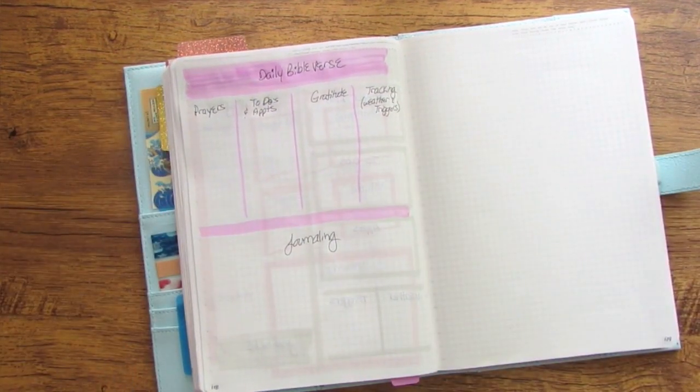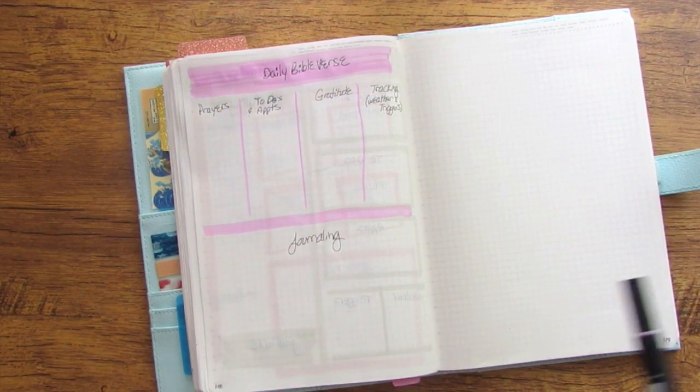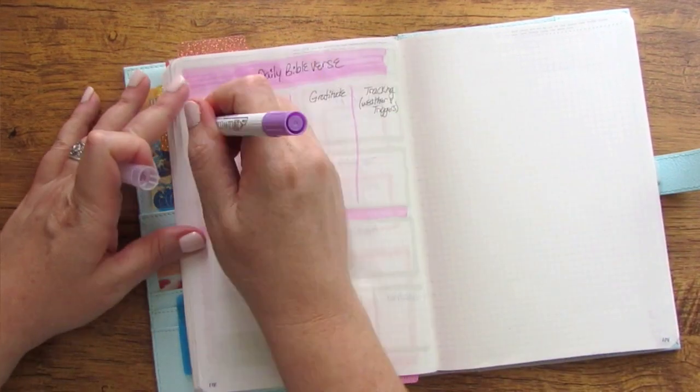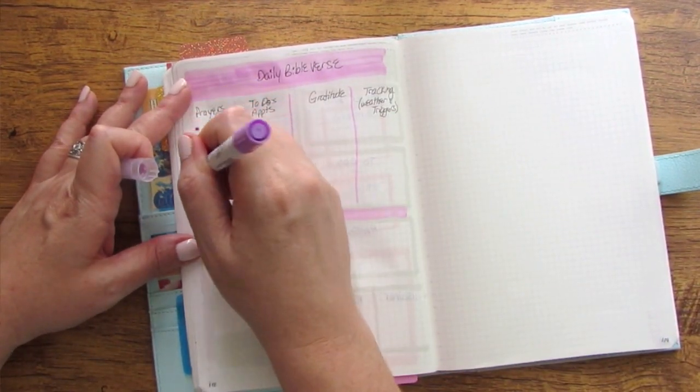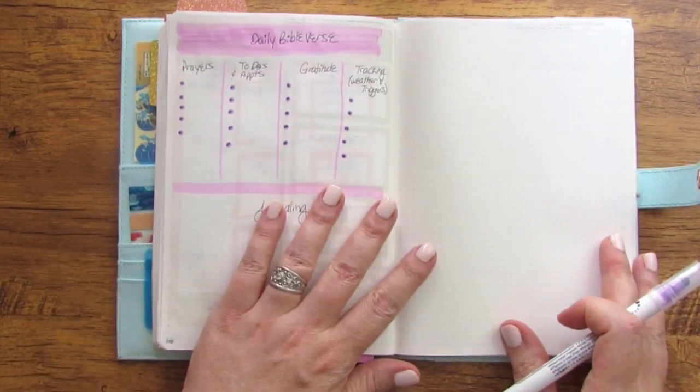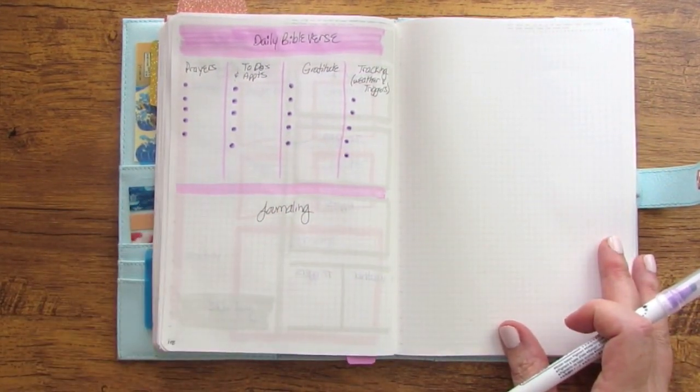And what I have envisioned for this one is really just using, for example, my Zig dot marker, making some lists, just like this. So this would be a very list-focused layout that also gives me that space at the bottom for journaling.